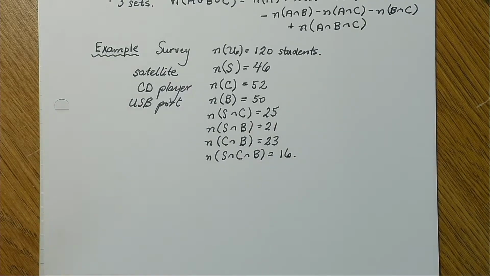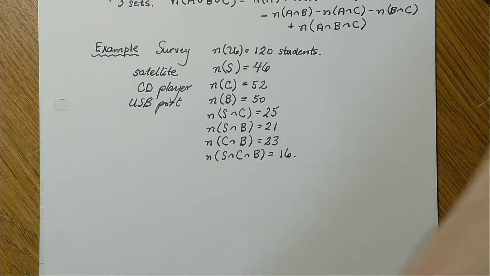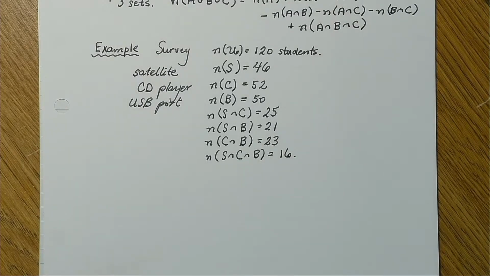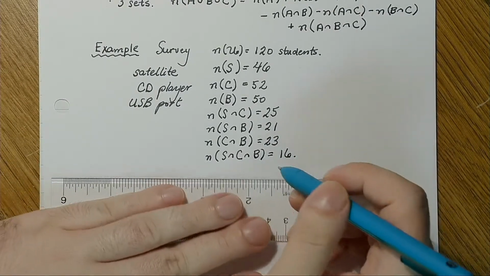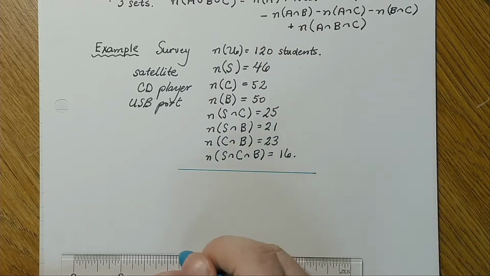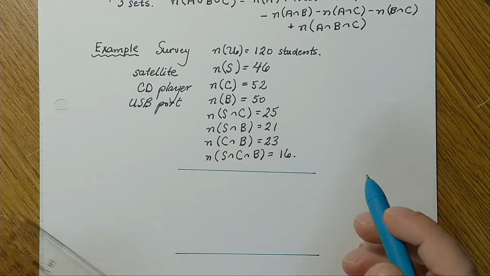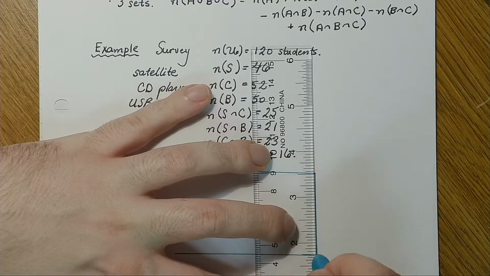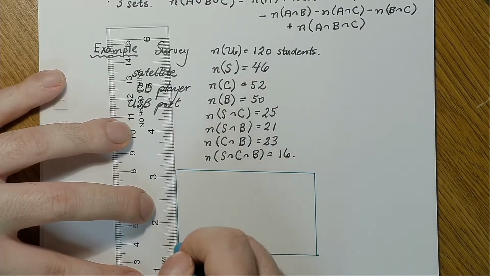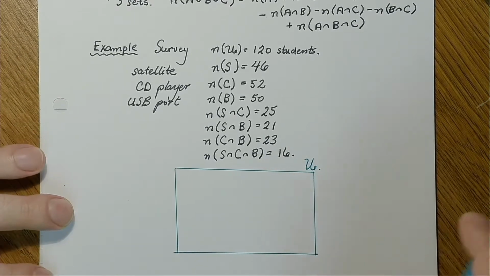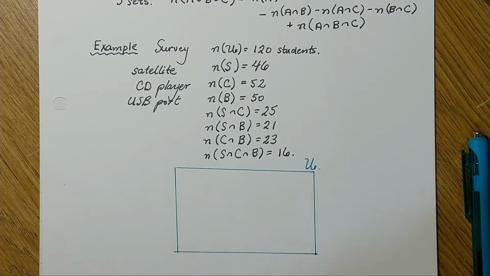And to do that, let me start out by drawing out my universal set, which is the box. So there's the U, and we'll do 3 sets.